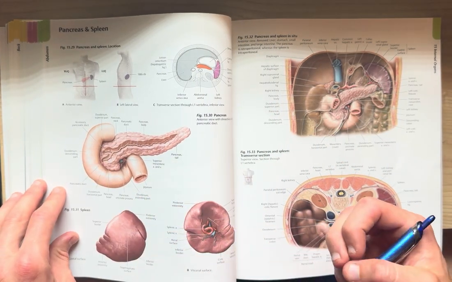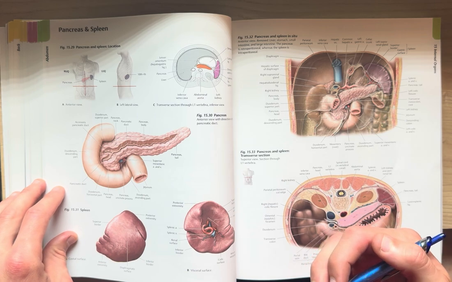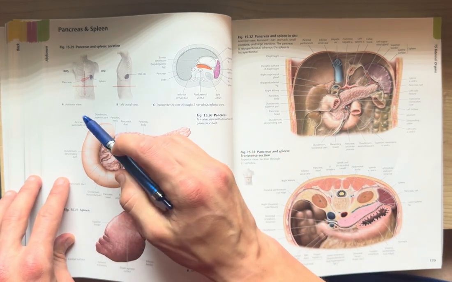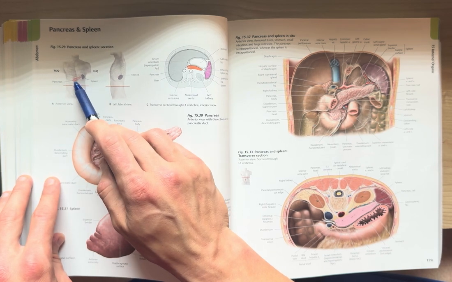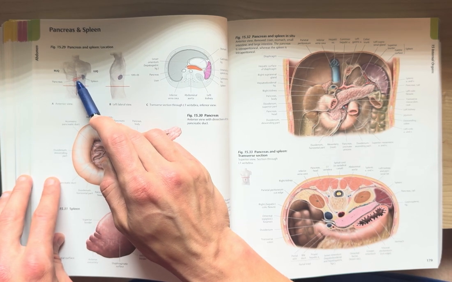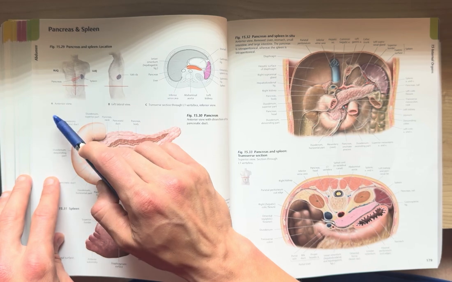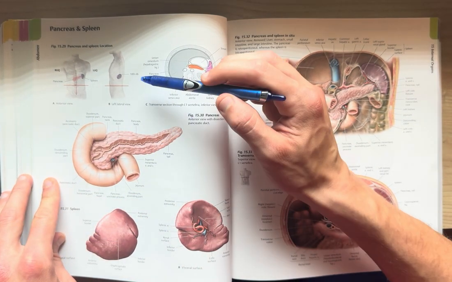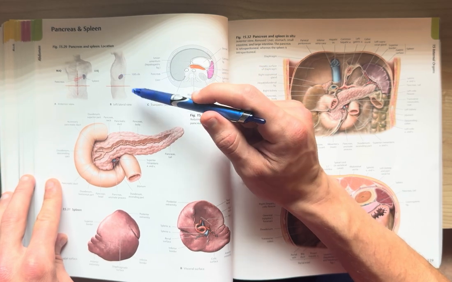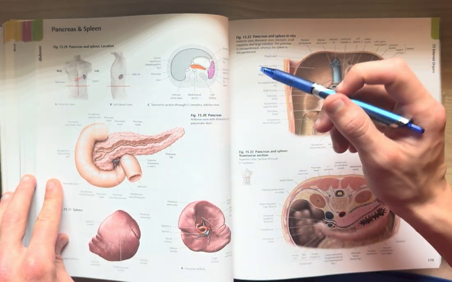Moving on to another organ, or another set of organs, the pancreas and the spleen. So here we've got our right and left upper quadrants, and you can see the pancreas kind of hangs up between both, but more hanging over to the left, and then the spleen is just hanging out on the left side. It gives us the specification of just below the 10th rib over here, which I think is helpful.